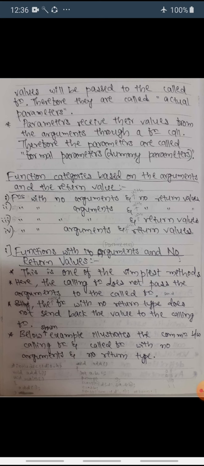A very important concept I am going to tell you now is the difference between actual parameters and formal parameters. It may be asked in your theory exam, or in your viva in a lab exam, or in any competitive exams.